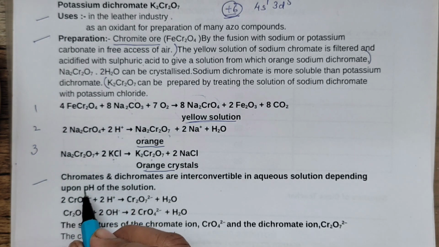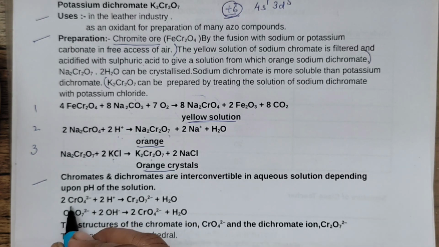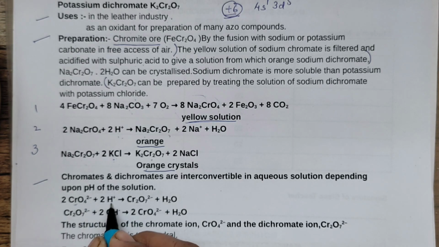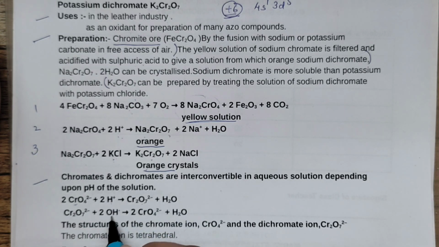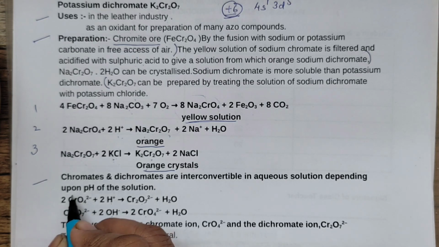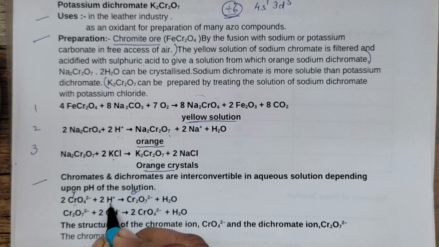The third point I am telling you is that chromate and dichromate are interconvertible based upon the pH. Chromate is yellow color. To that yellow color, if you add acid, it forms orange color dichromate. And again to that orange color dichromate, if you add base, it will form yellow. So this is yellow, and it can turn to orange by adding acid.